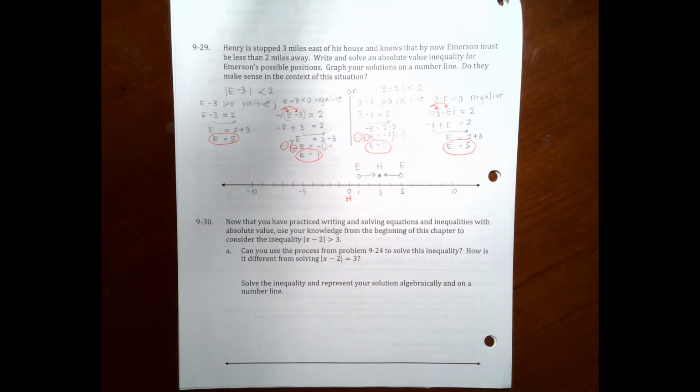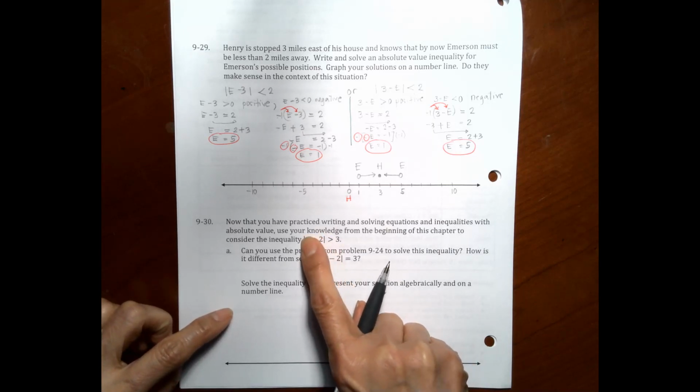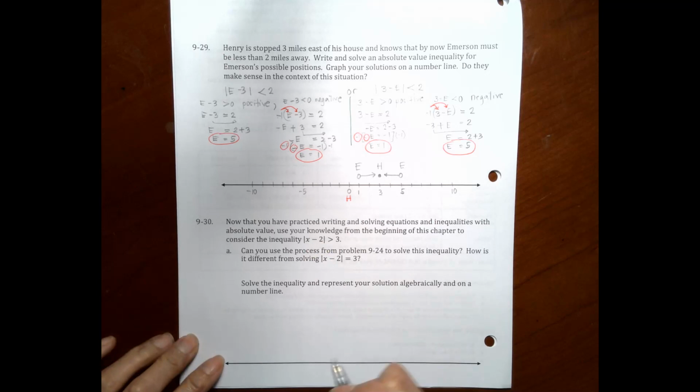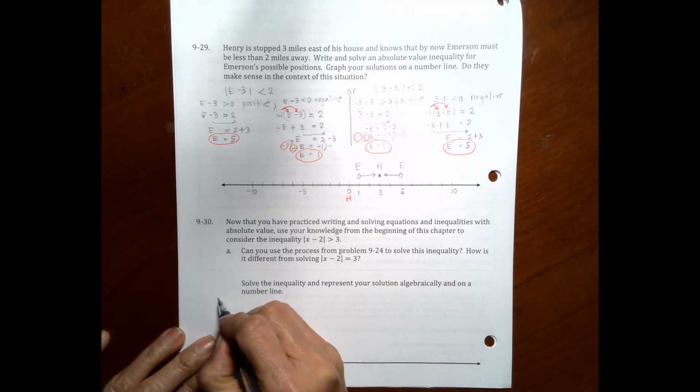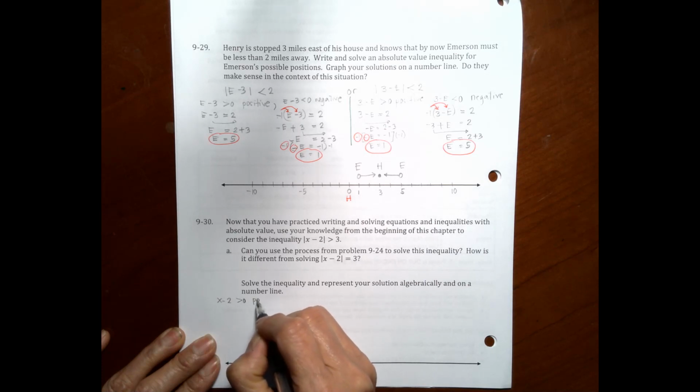So actually it's almost the same, if you are to really think about the answers. Okay, so in here, how do we solve this? So first we know that this expression inside can be positive or negative. So we write x minus 2 is greater than 0, or positive.